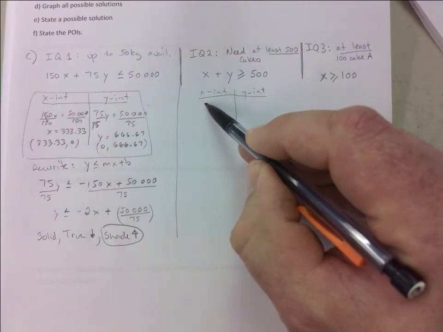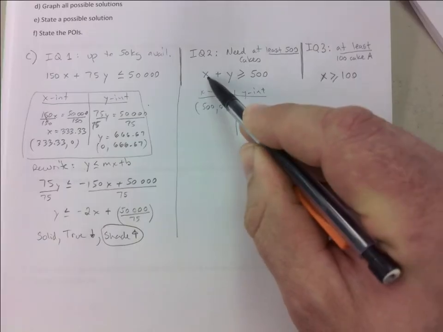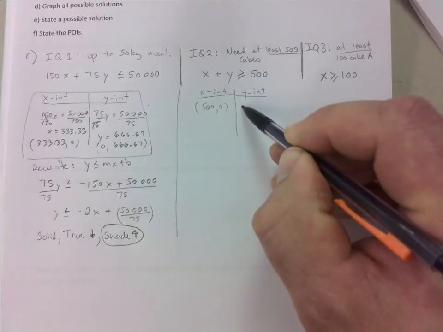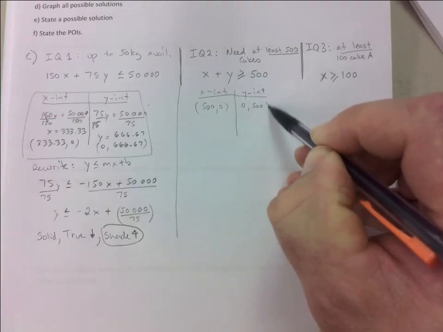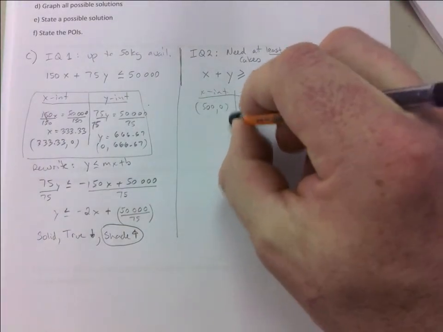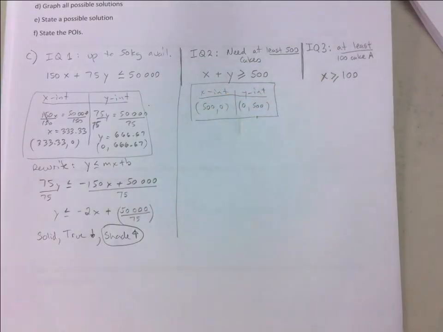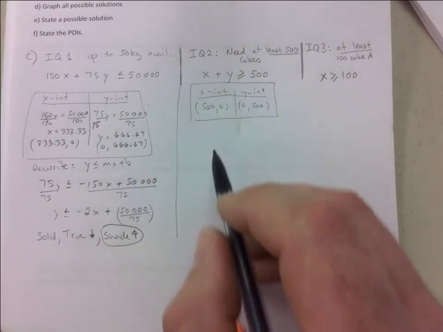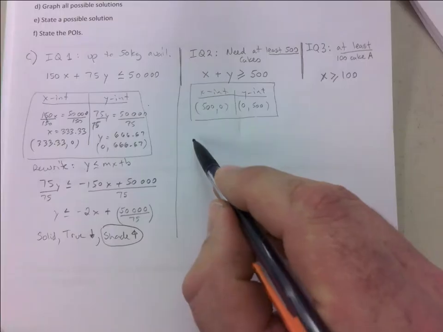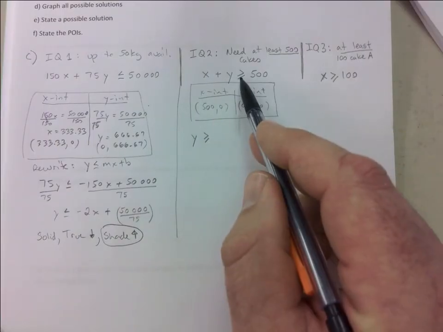By the way, this is going to be 500, 0, because if y is equal to 0, it's just x equals 500, and vice versa. So it's the quickest intercept calculation you'll find. Okay. Rewriting, also very easy. Just make sure you don't flip the inequality symbols.